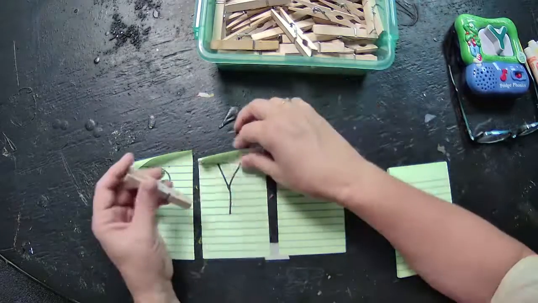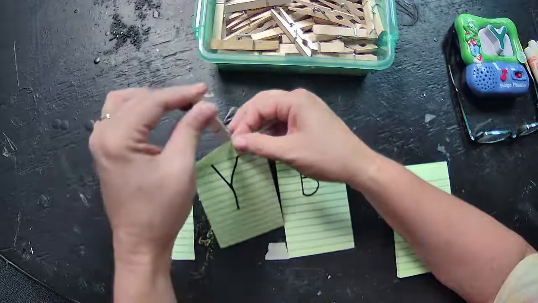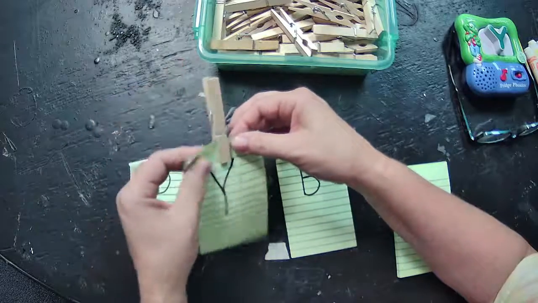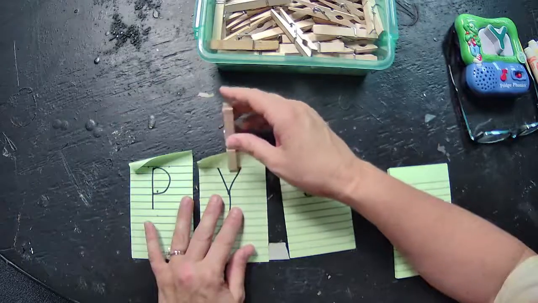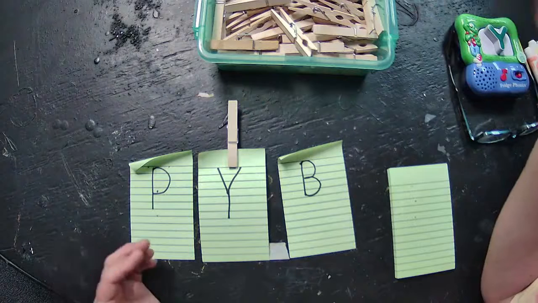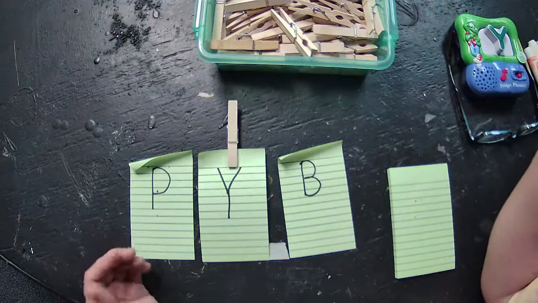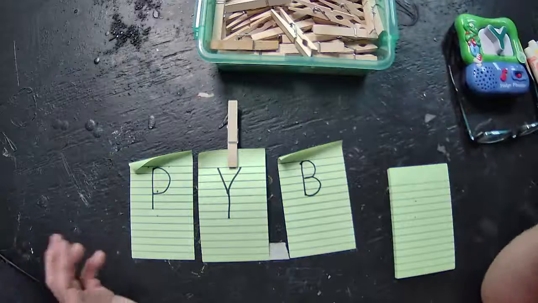You can take your letters and you might want to clip them onto a tree or clip them onto a leaf. Just hide the letters all around the yard. Again, do you have to hang them with the clothespins? No. You can tape them. If you don't have any tape, that's fine. Just lay them out around places.